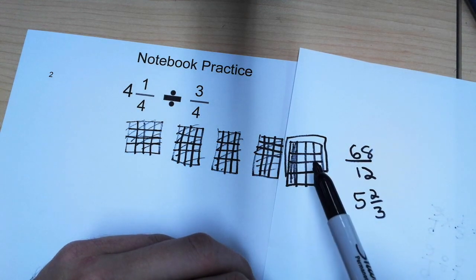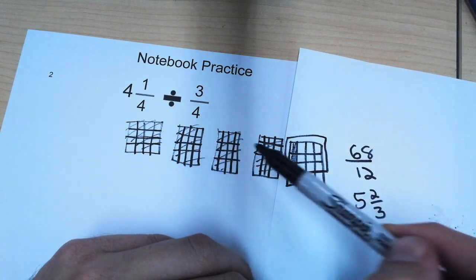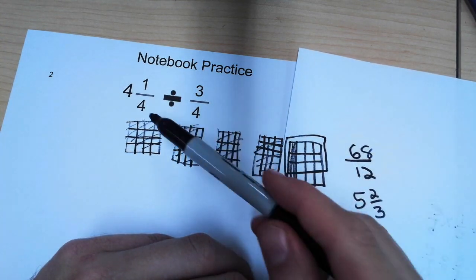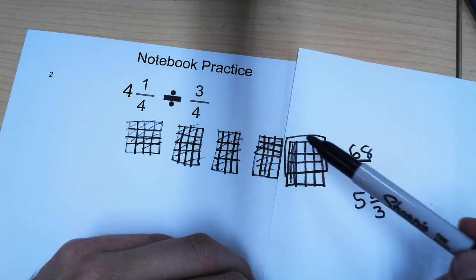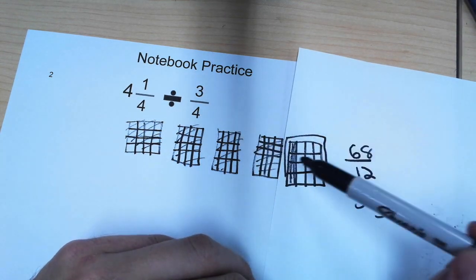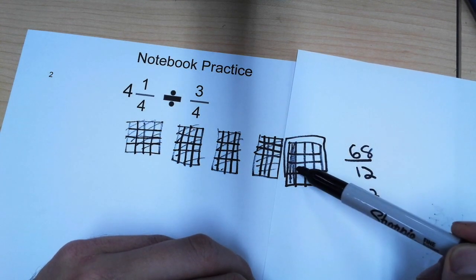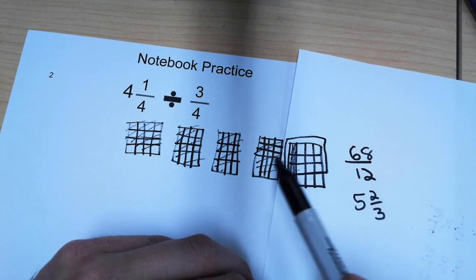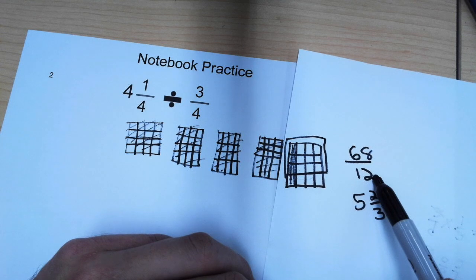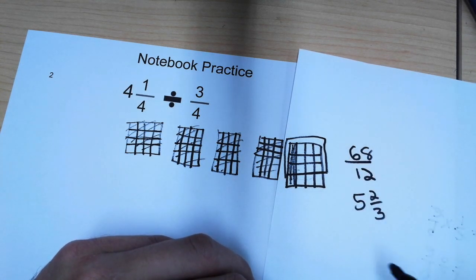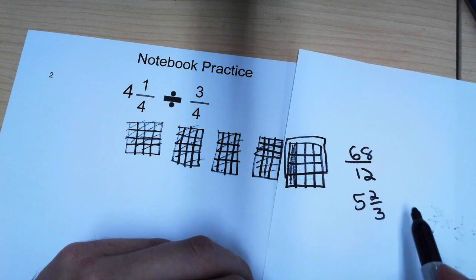So recapping the steps, here's what I did. I made 4 squares plus 1/4 shaded in. Then I took my 3 and I circled 3 rows. After that, I counted up all my squares to get 68/12. Next, I made it into a mixed number, which is 5 2/3.